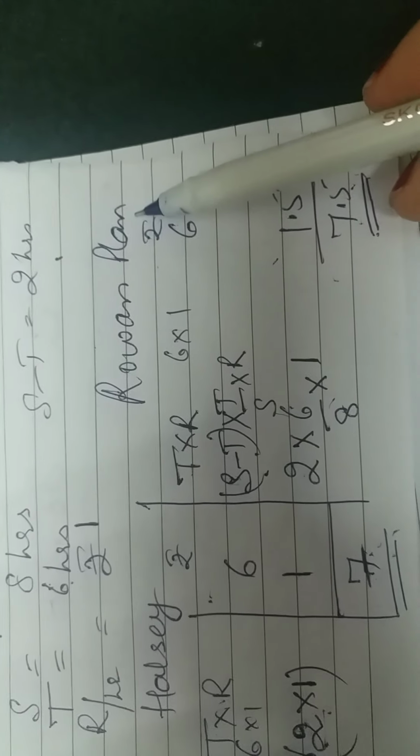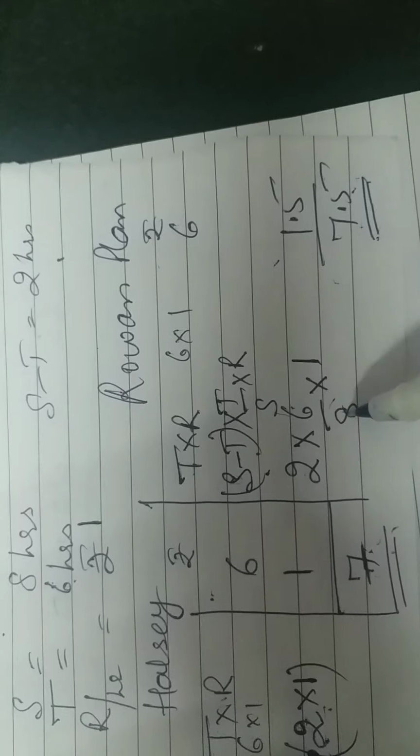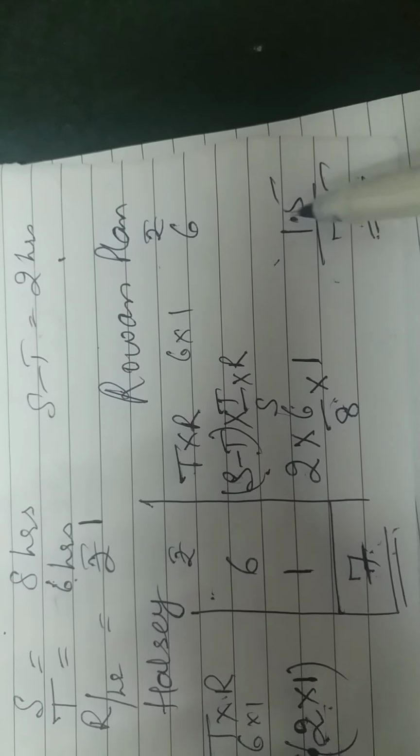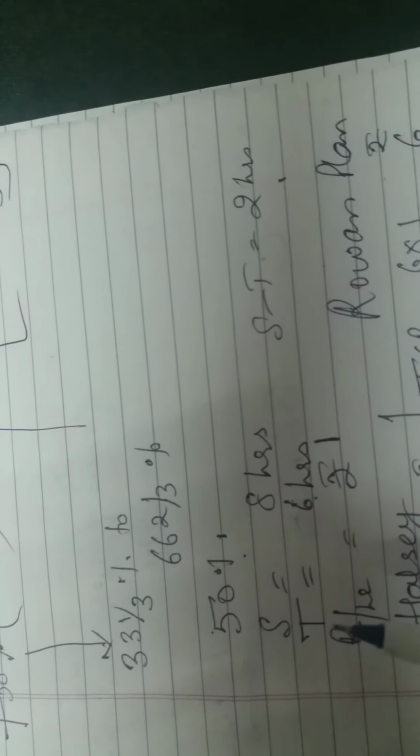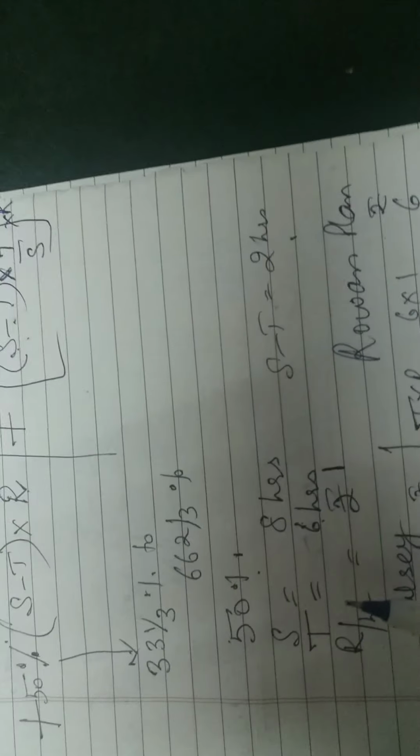But this statement will vary because it will depend upon how much time is saved. This thing I will take up later on once again, but continuing with the next one.